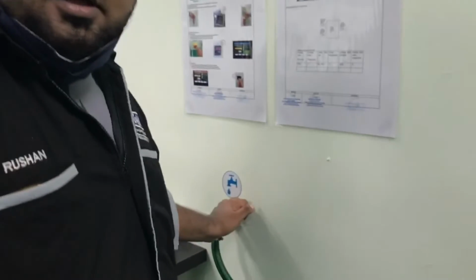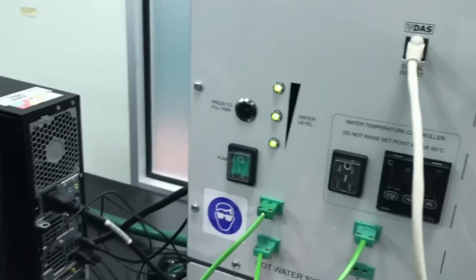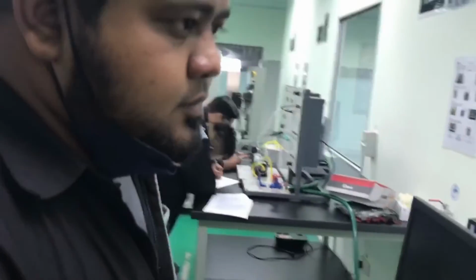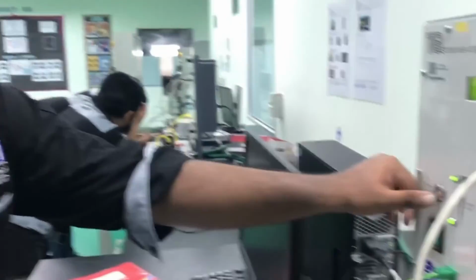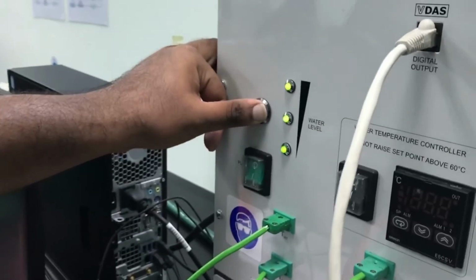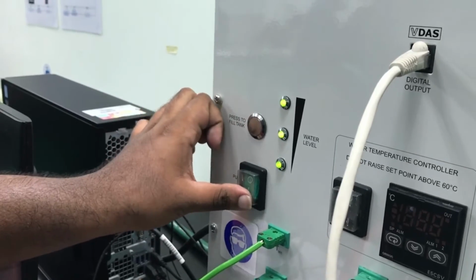Hi, today we are going to look at parallel and counterflow. Firstly, you should turn on the water supply. Next, we turn on the machine. Next, we press fill the tank, and then we turn on the pump.